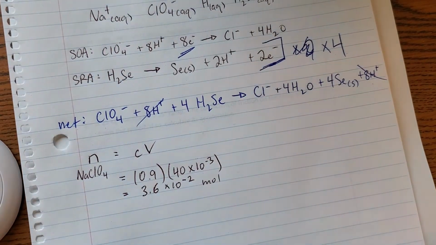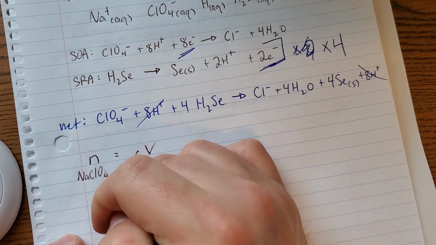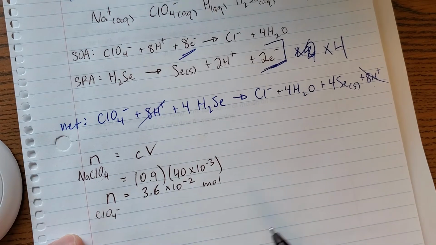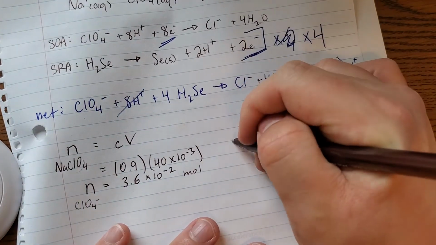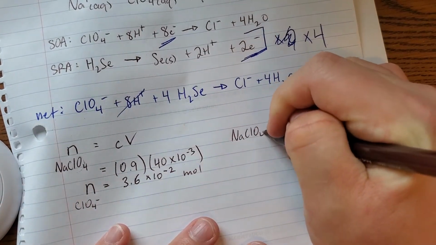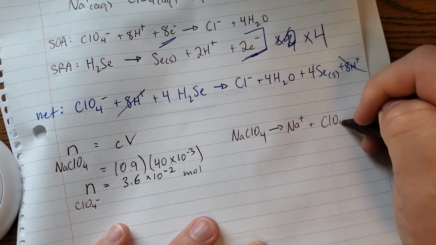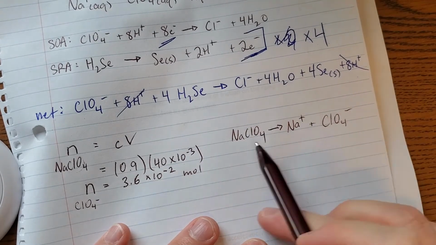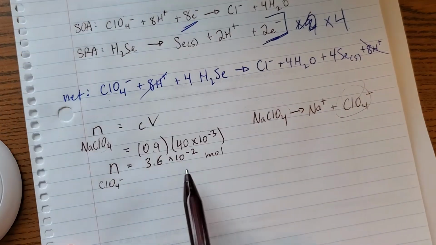Okay. That is also just the number of moles of ClO4-. We discussed this in class a little bit. I don't think I'm going to give you a complicated dissociation, but if you need to see what happens, this in solution becomes sodium ions and the ClO4- ion, and it's 1-to-1. So how many moles of this stuff we have, the same number of moles of that stuff. So this number is good.